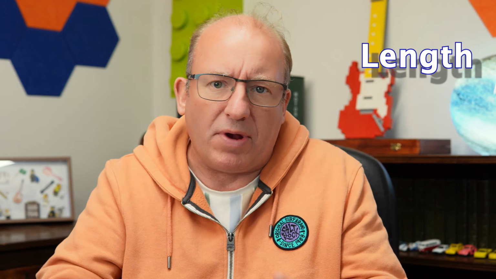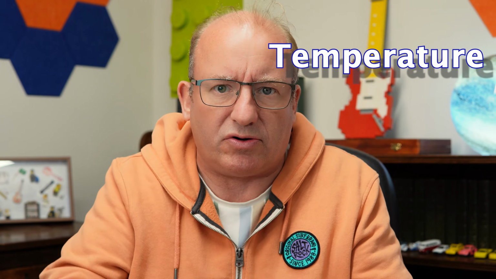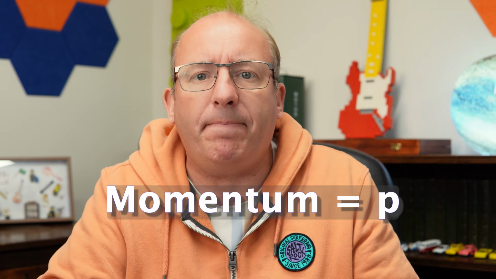A variable is a value that can change. For example, we have length, mass, temperature and time. Each variable has its own symbol. Little m is used for mass and little t is used for time. They aren't always that simple though. For example, momentum has the symbol p.